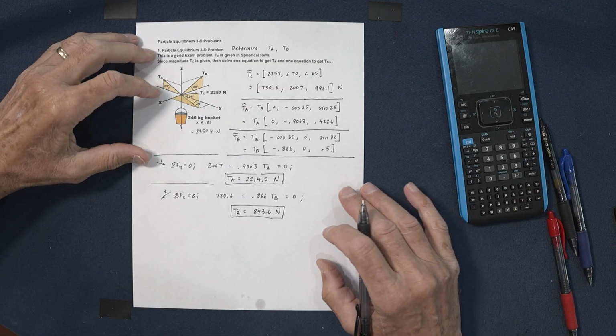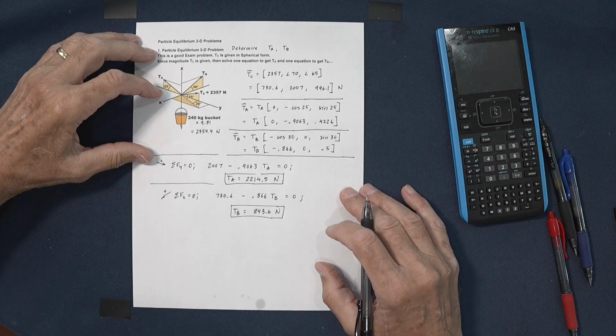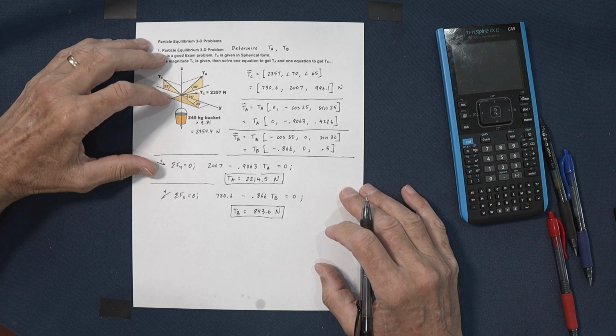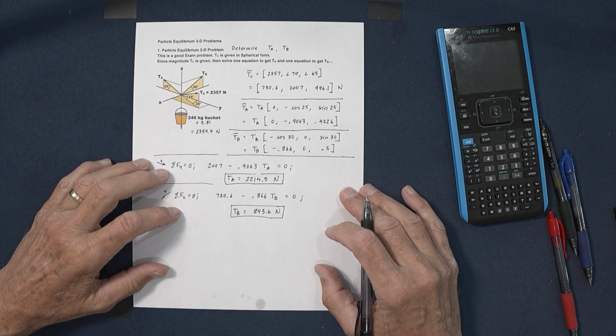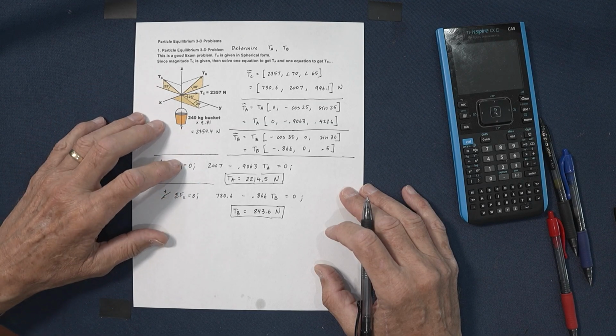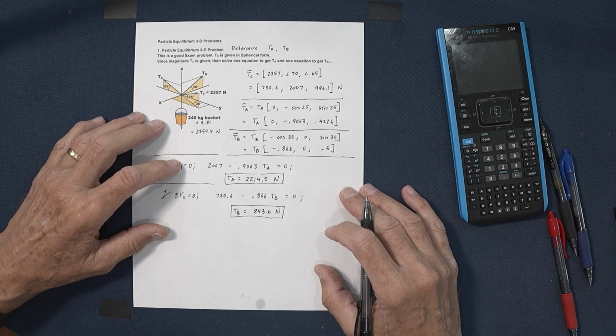We're continuing with particle equilibrium. Earlier, we worked a number of example problems in 2D particle equilibrium, starting with pretty easy problems and working our way to some more complex problems that applied a lot of interesting principles, including stresses, method of joints.